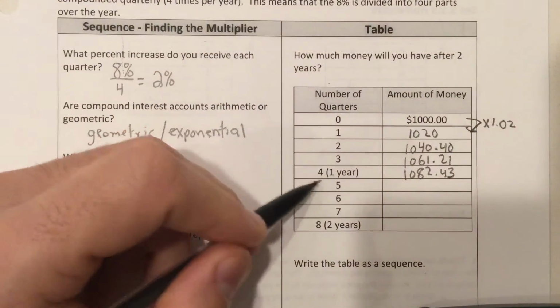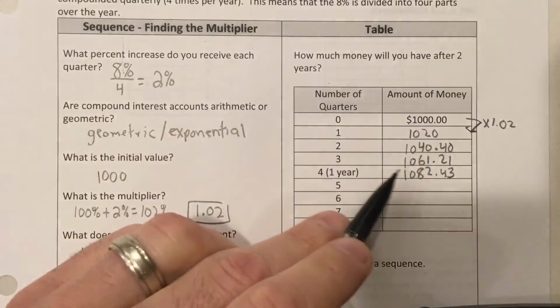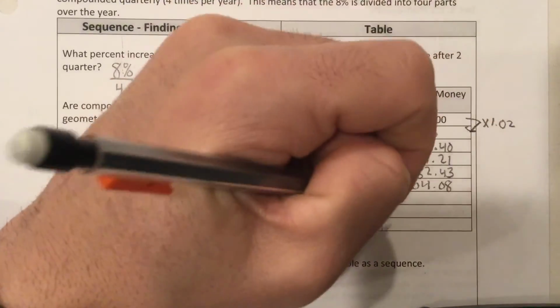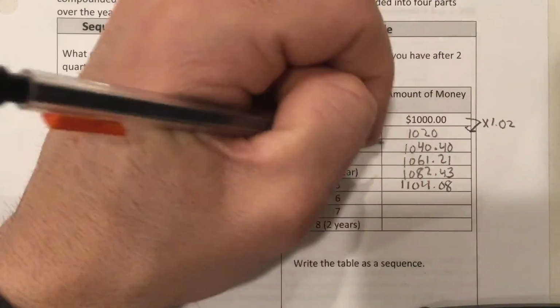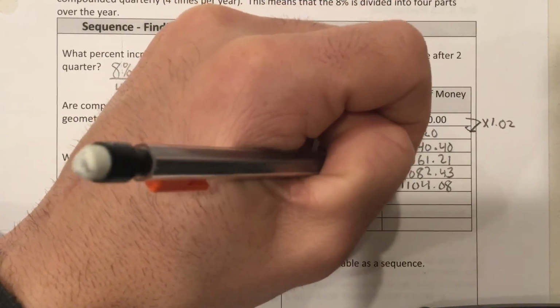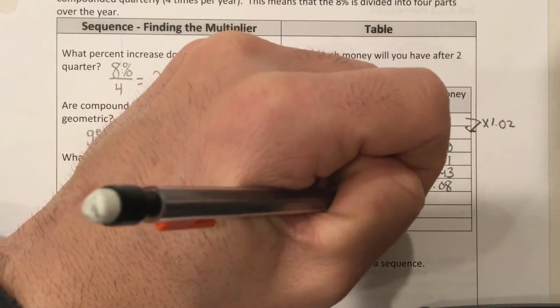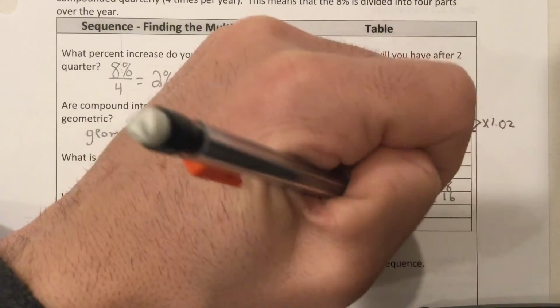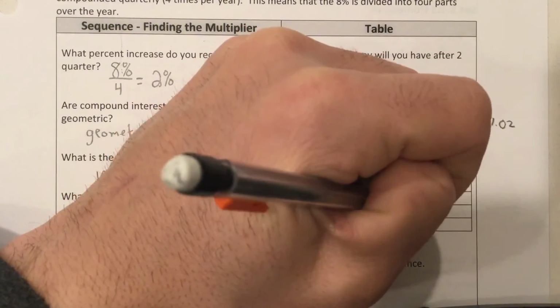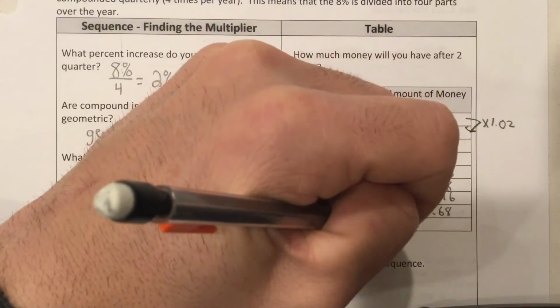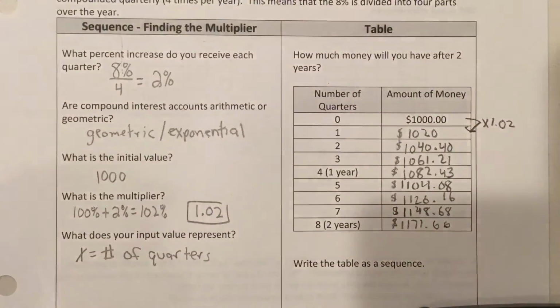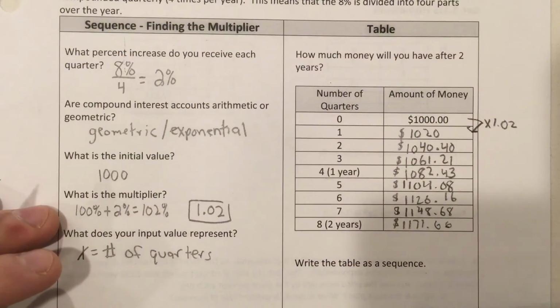So again, that was after 4 quarters, or 4 quarters is 1 year. So this is our amount after 1 year. For quarter 5, we again just keep multiplying by 1.02. All right, so that's again just multiplying by 1.02 is how we got that.